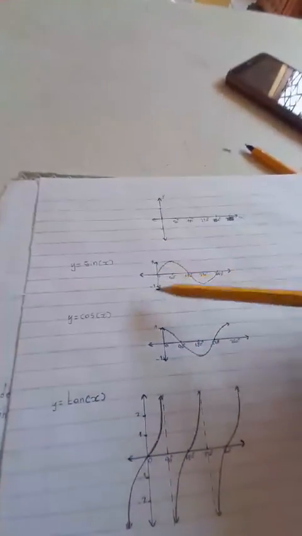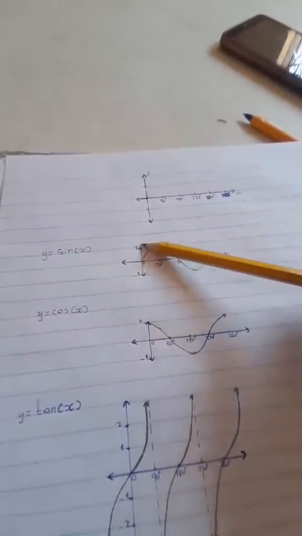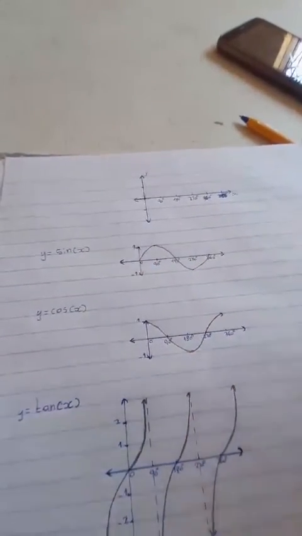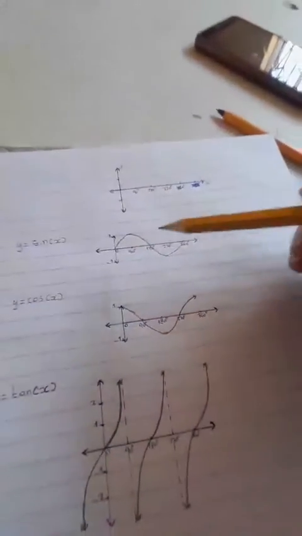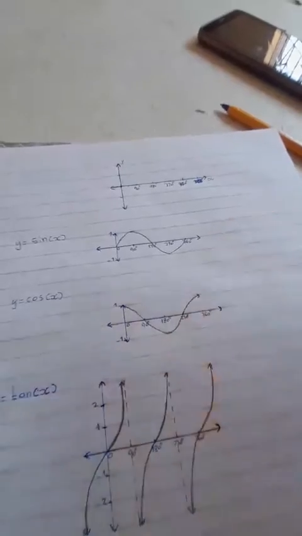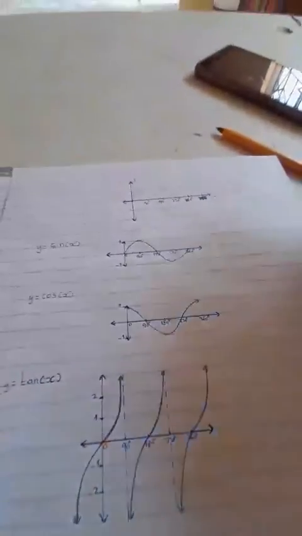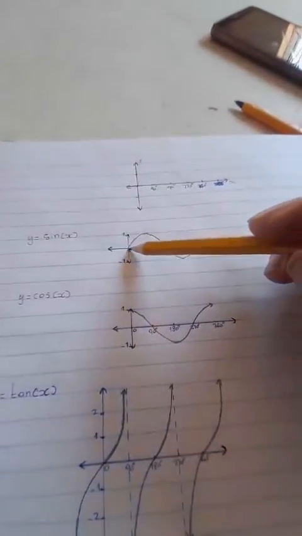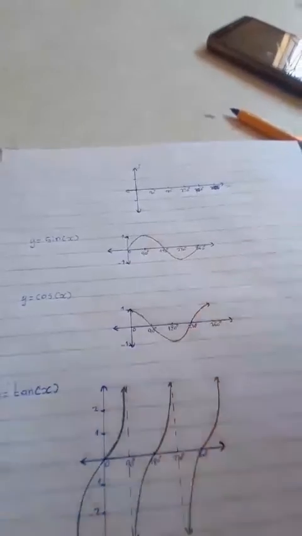And if B is 1, that means in a space of 360, we will see one full cycle. And if B is half, that means in a space of 360, we will only see half a sine, or half a cycle. Yeah, half a cycle. If B is 2, that means in a space of 360 we will see two sine graphs like this.